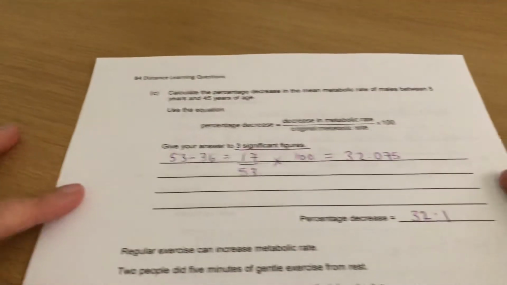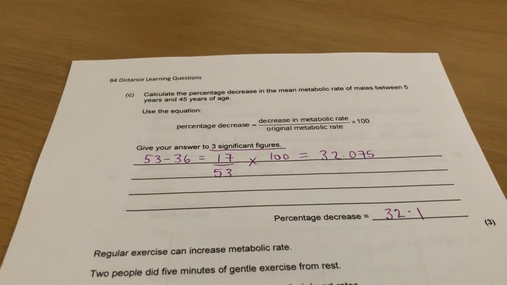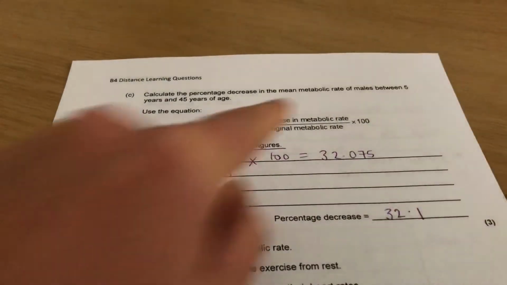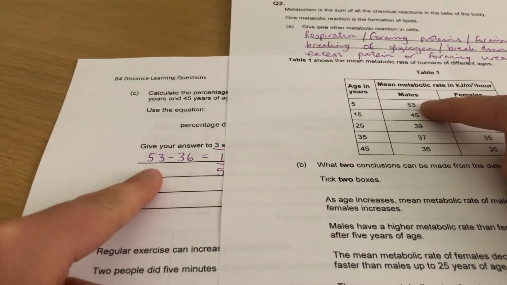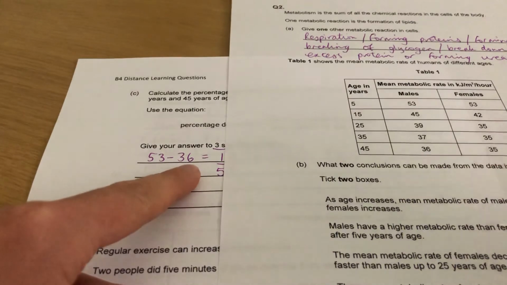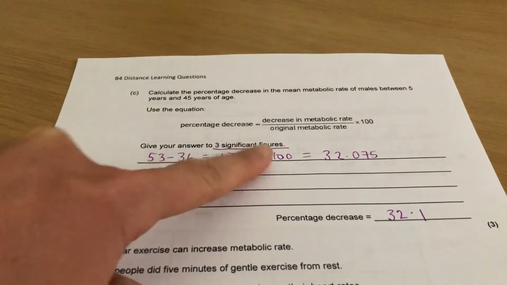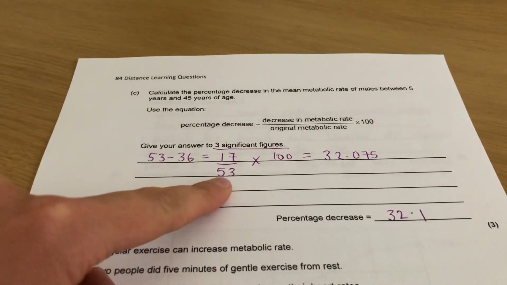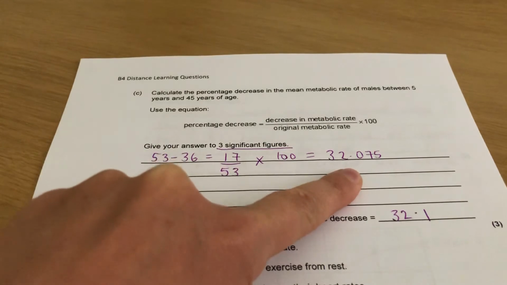This bit says, calculate the percentage decrease in the mean metabolic rate of males between 5 years and 45 years of age. Use the equation, percentage decrease equals decrease in metabolic rate divided by original metabolic rate times 100. So here's our males. The question says to go from 5 to 45. So 5 is 53, that's where I got this one from. And 45 is 36, that's where I got that one from. And 53 minus 36 is 17, and it says to divide by the original metabolic rate, which is 53, times it by 100 to turn it into a percentage, and we get this number. It did go on further on the calculator, but I've just gone for that for now.